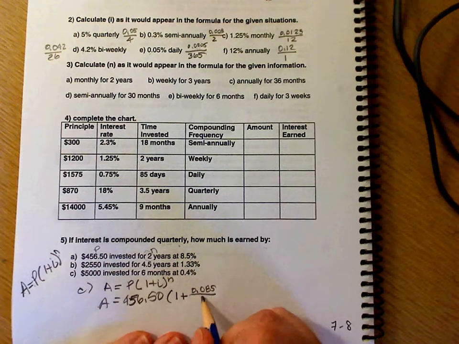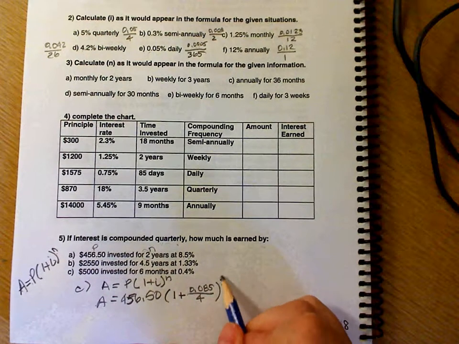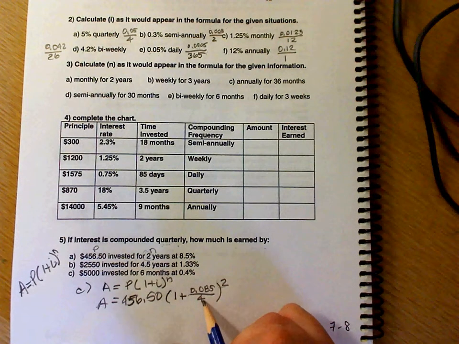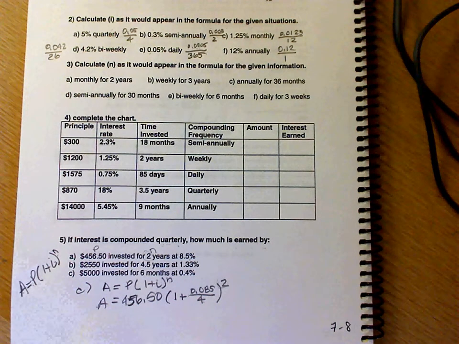And then we're going to put a 2 here. So that 2 deals with that, what you were going to make an 8. And yes, you need a calculator. This is how I would put it in my calculator.